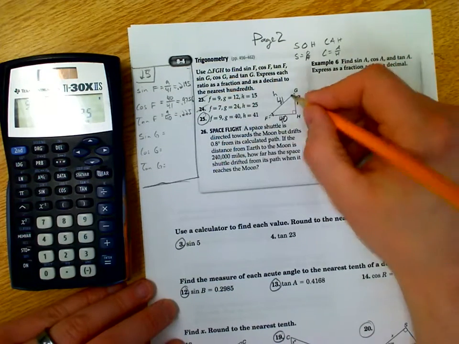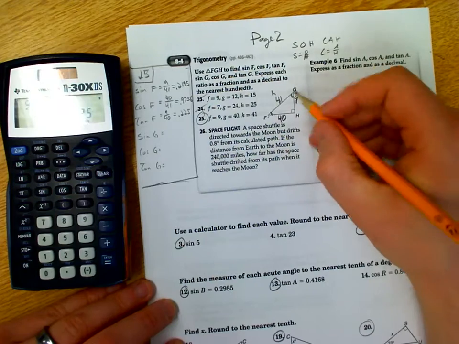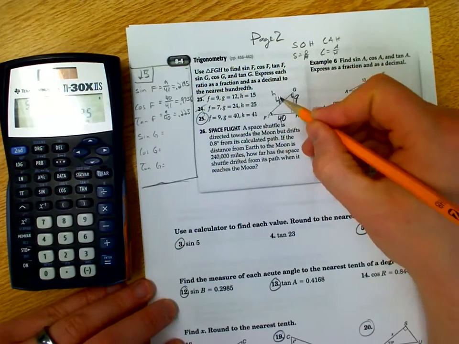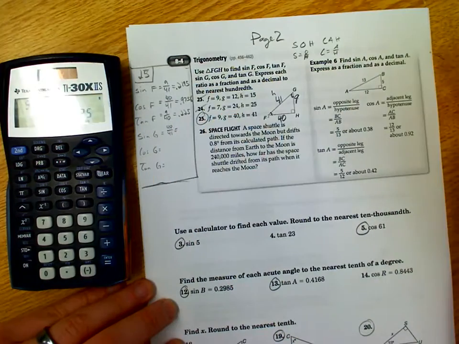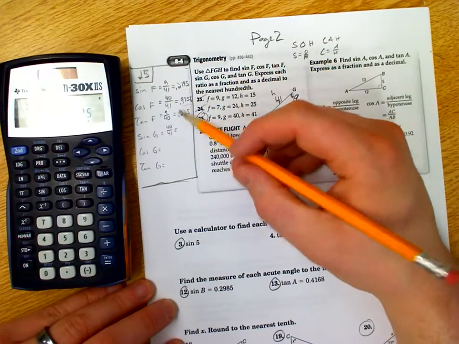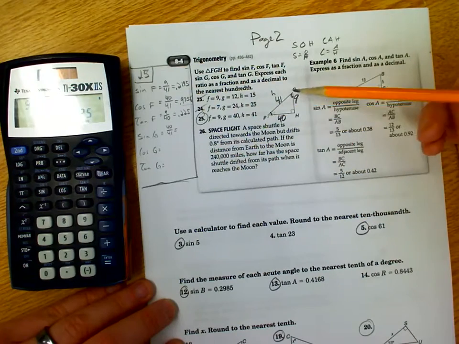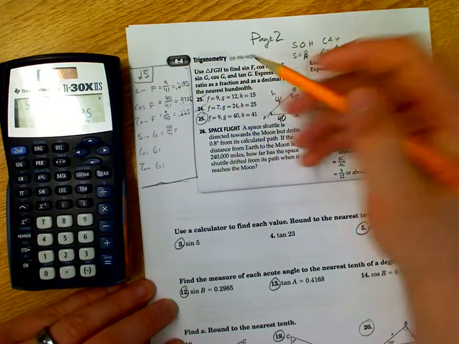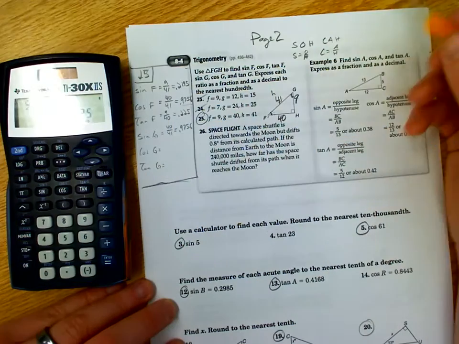Sine of G. So now still the hypotenuse here, but now opposite and adjacent. So G. Sine of G, opposite over hypotenuse. 40 over 41. I already know that decimal. It's right up there. Remember the sine and cosine of two complementary angles are going to be the same thing. So 0.9756.